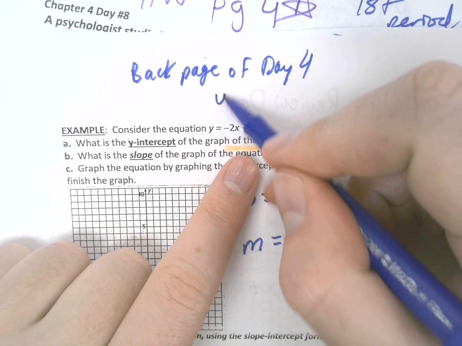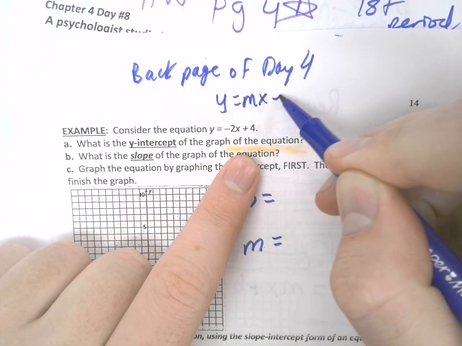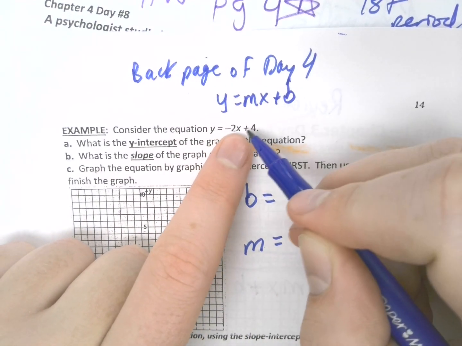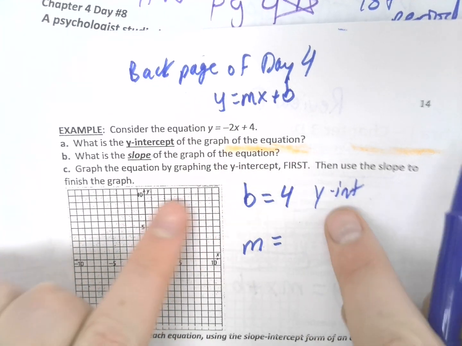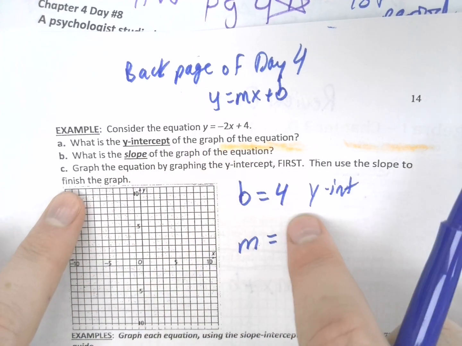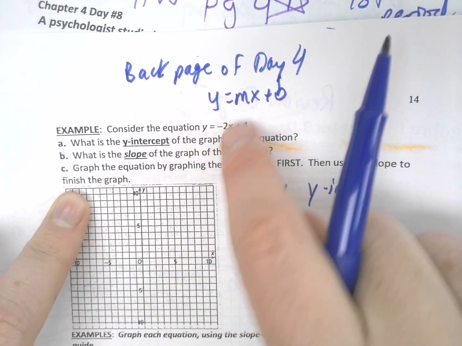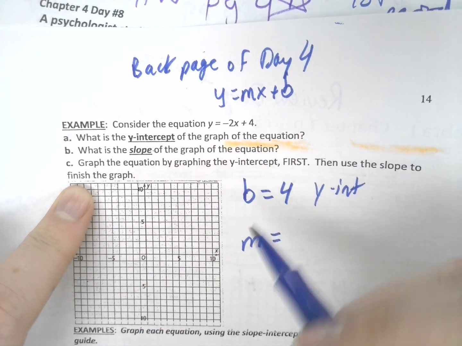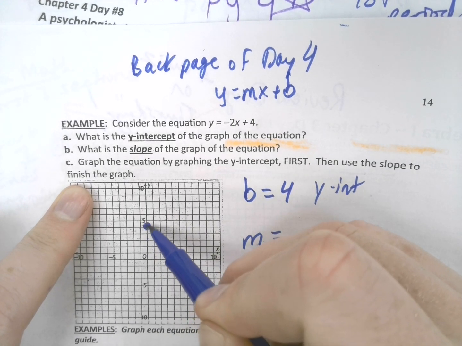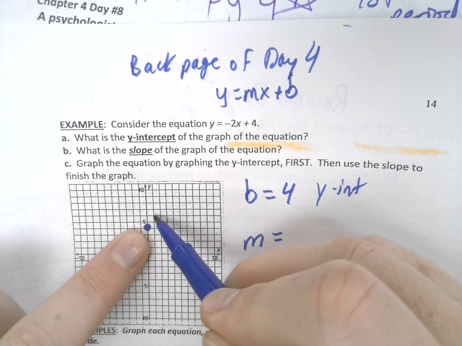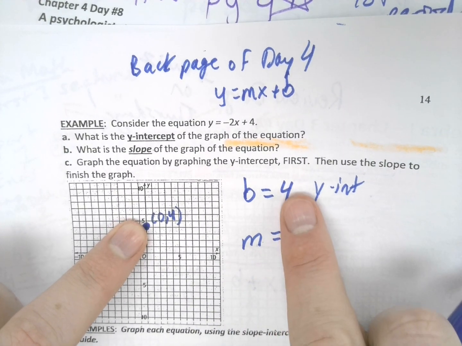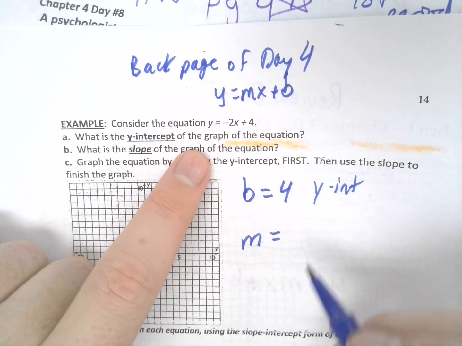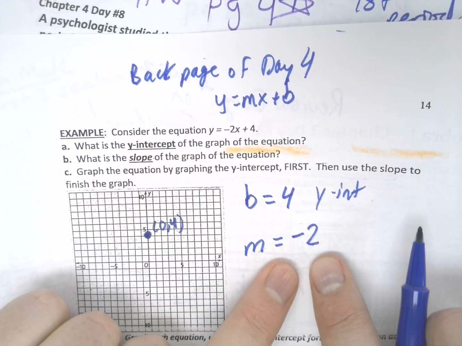We know slope-intercept is y equals mx plus b. So your b is going to be 4. And we know that's our y-intercept. That's what 4 is, where this line is going to hit the y-axis. So I'm going to go ahead and put, boom, that point right there is at (0, 4). And our slope, we know, is going to be negative 2.